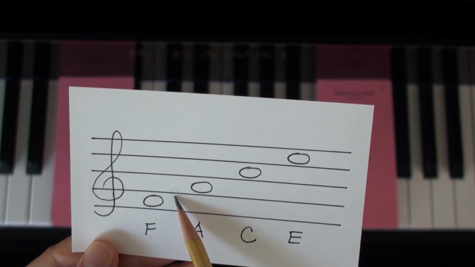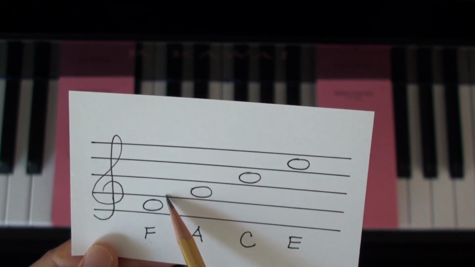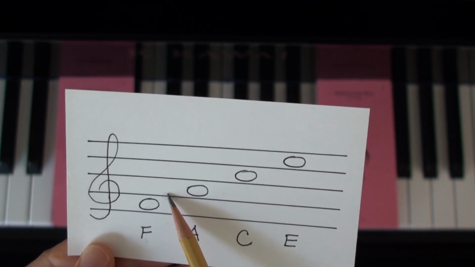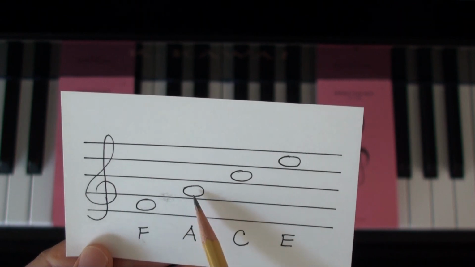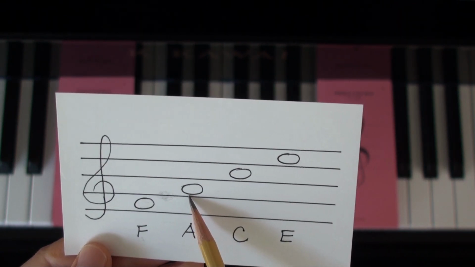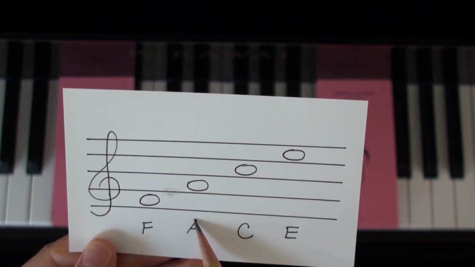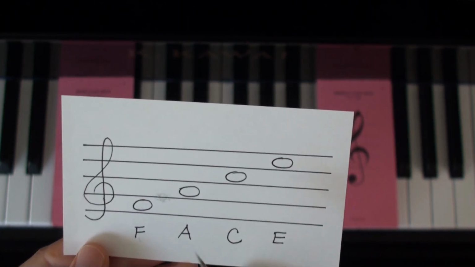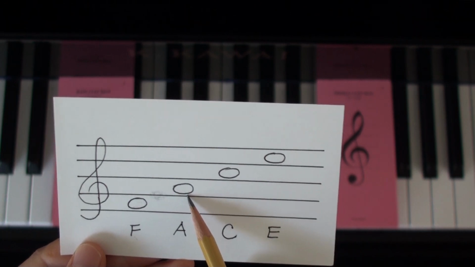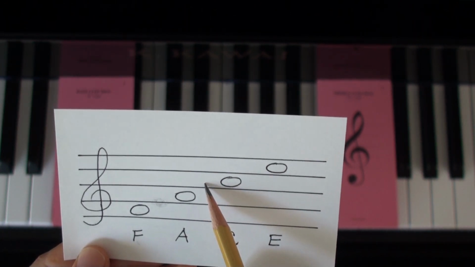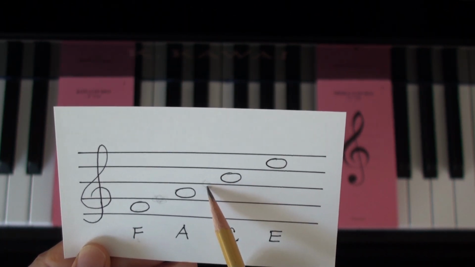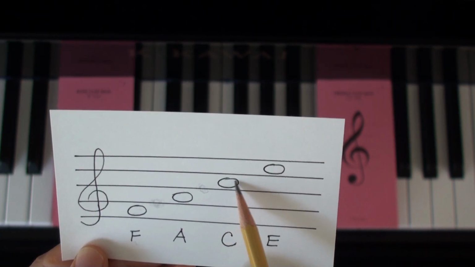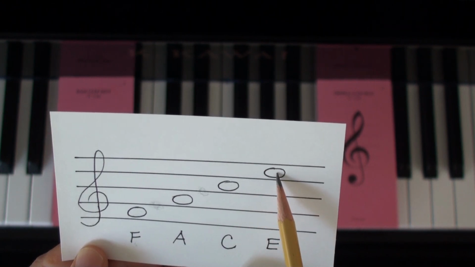After F, we get G. So the note on this line will be G. And after G, we return to the letter A. Okay, in music we don't have H or I or J, so after G, A comes back, and after A is B. So B is on this line, and then after that is C, and then D, and then E.